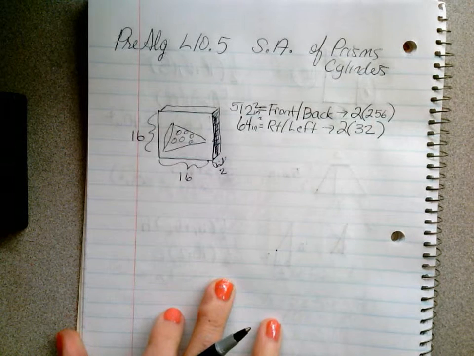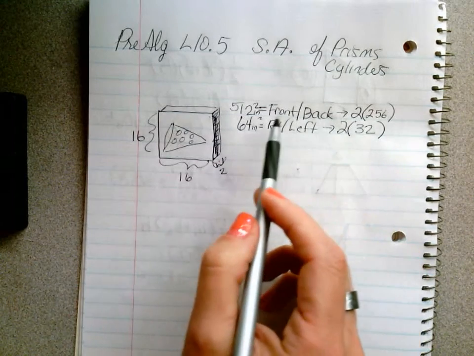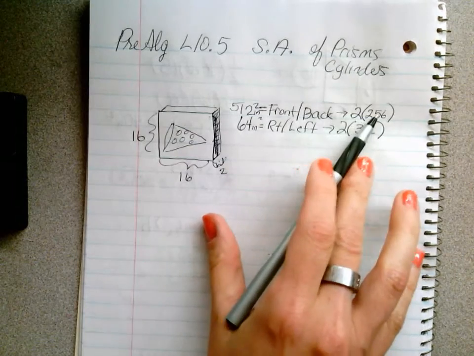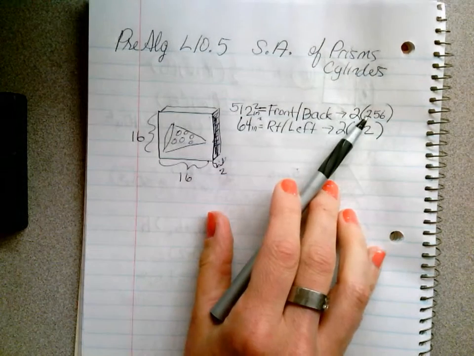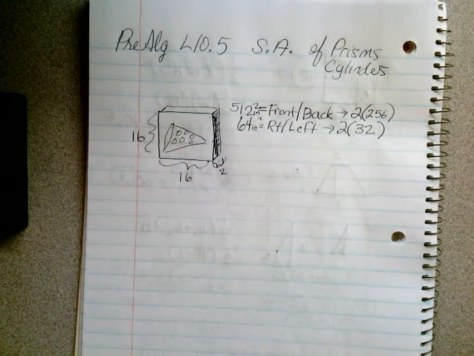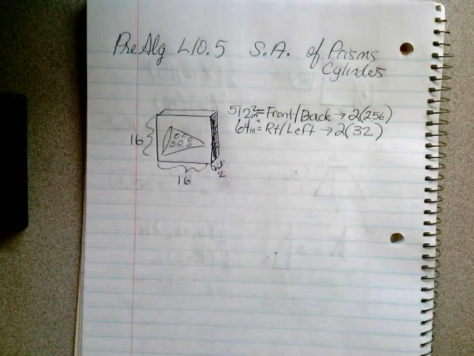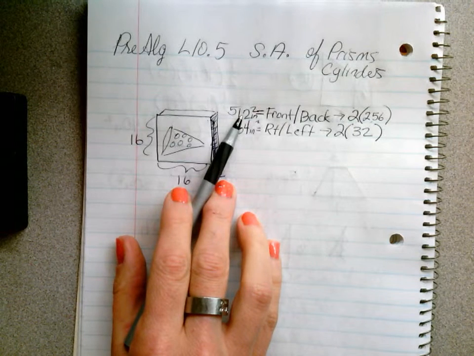The only thing we haven't done is which spot. I have a question. Go. Did you get 512 for the front and back? Would it be 5,100? Or 256 times 2? Oh, never mind. So we found the area 16 times 16, which you said was 256. And one of them is 256, so two of them, front and back, is 512. Thank you for asking. Did everybody hear what she said and cool with that?